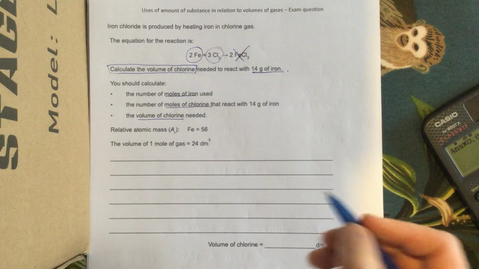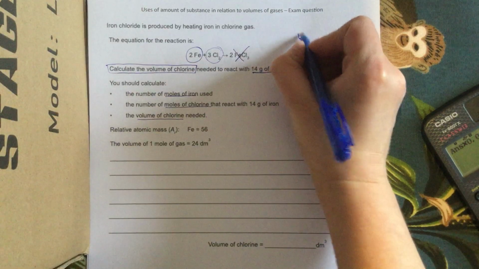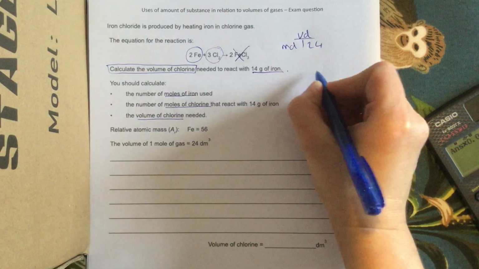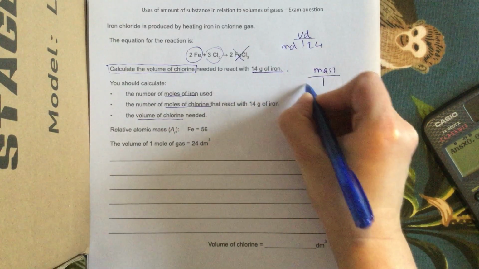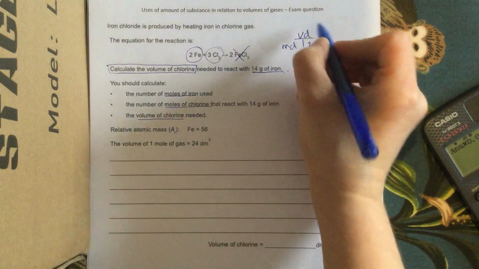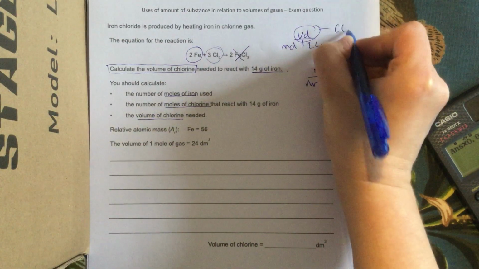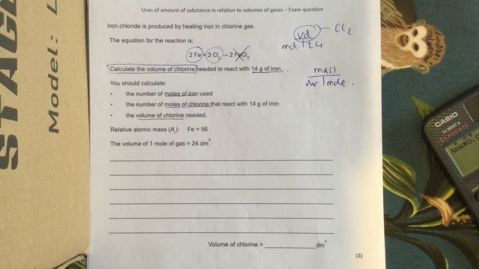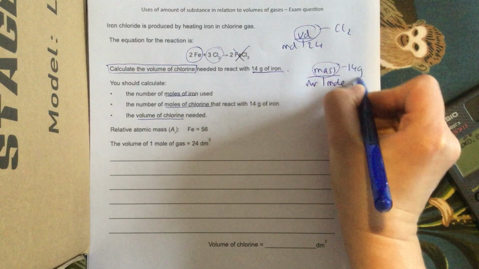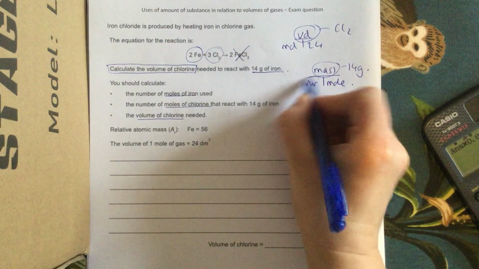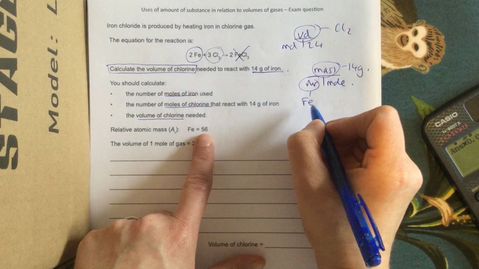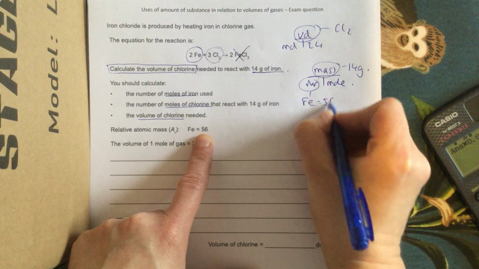Right, what equations do I know? I know that volume is moles times by 24, and I know that mass is Mr times by mole. I'm trying to work out volume of chlorine, so I want to know chlorine, and I've got a mass which is 14 grams, and I know that that's iron, so when I work out Mr, it needs to be of iron, which is, oh, they've given it to me on here, it's 56.